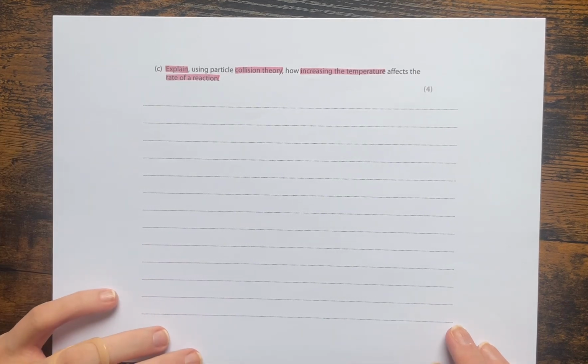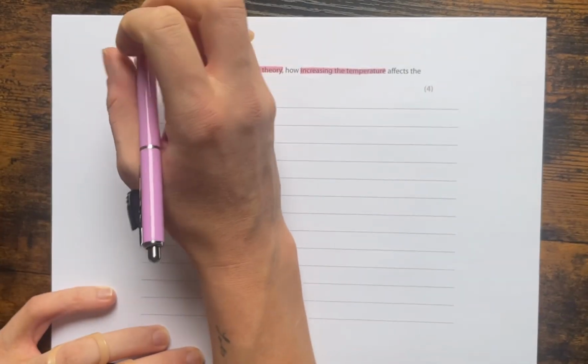So in terms of the relationship, anytime we increase the temperature of a solution or gases, it's a bit hard to do for solids, but anytime we're increasing the temperature of our reaction mixture, we will get a faster rate of reaction. So that is the first thing that I'm going to describe.